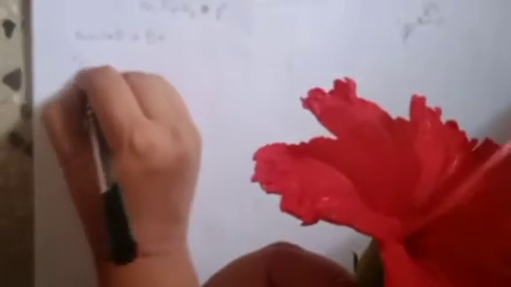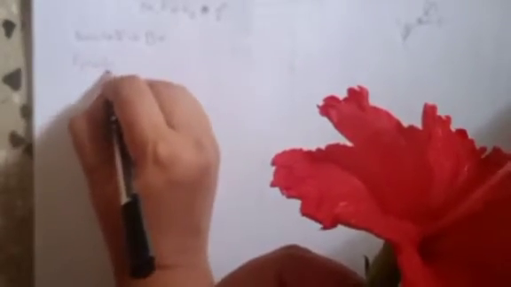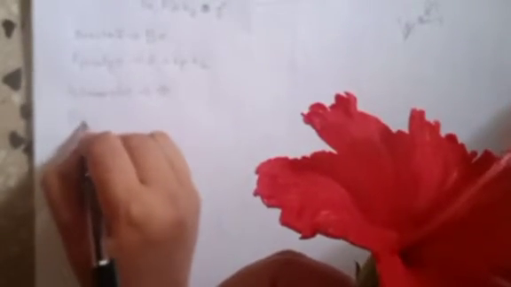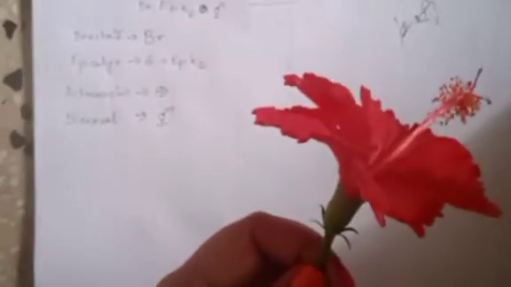Then I have also said there is an epicalyx, and there are 6 epicalyx, which I stated as Epic 6. Then I said it is actinomorphic, so it has radial symmetry. Then I have said it is bisexual. And then after that, what do we have?